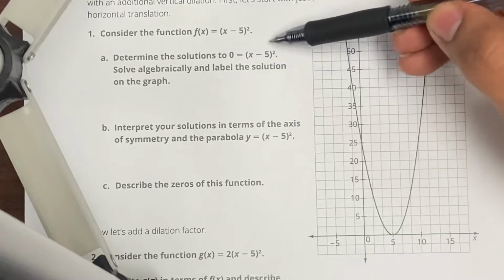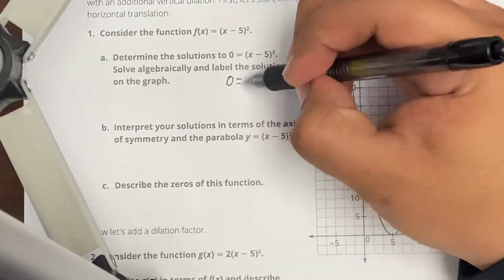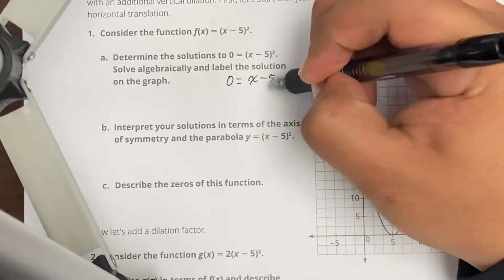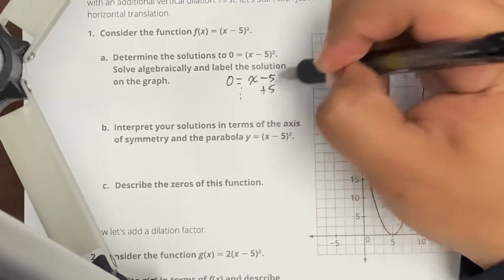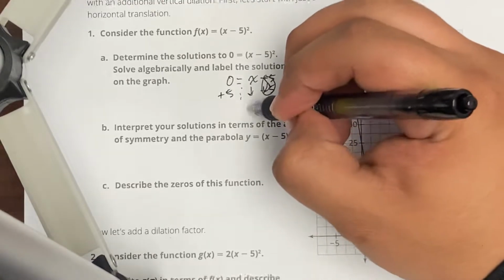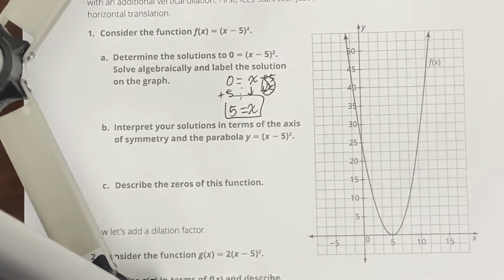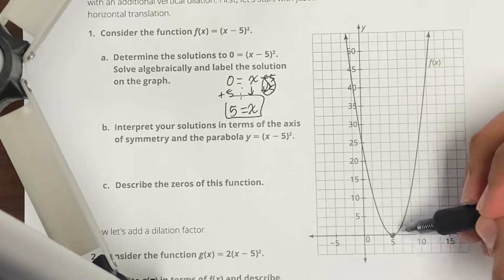If I solve this, you take the square root, you take the square root, so you're left with 0 equals x minus 5. Plus 5 on both sides. You get x equals 5, which is correct. It's right here. That's my 0, that's my solution.